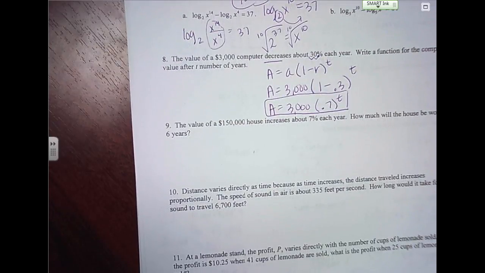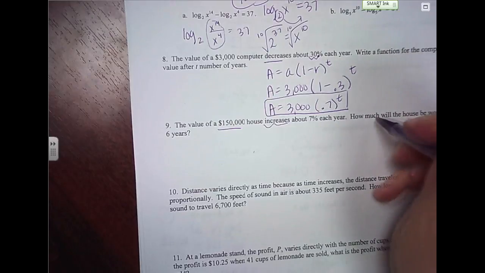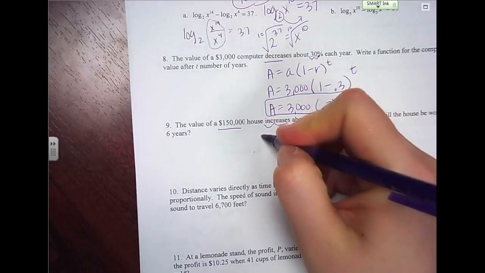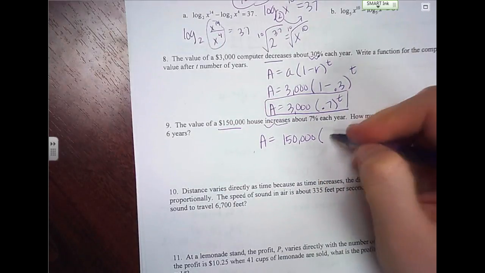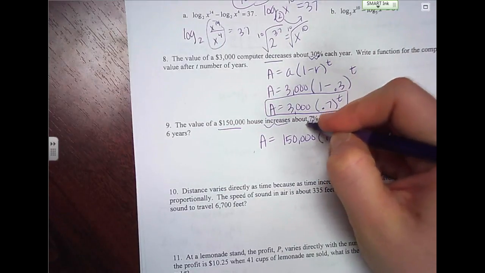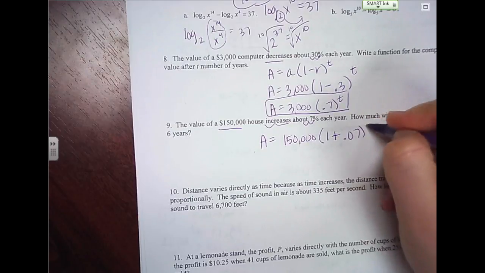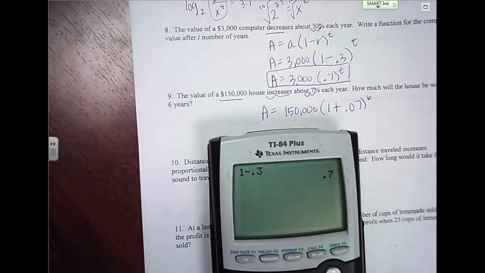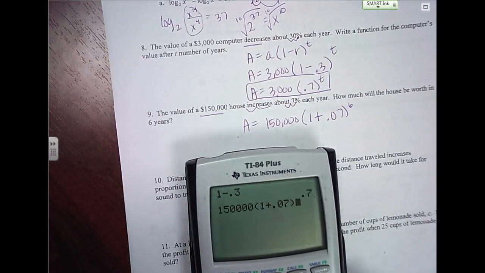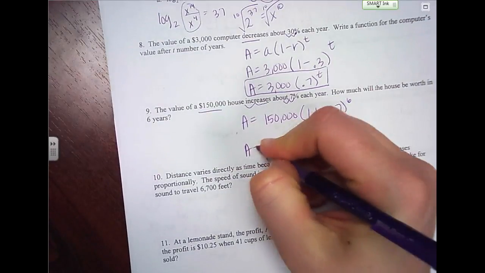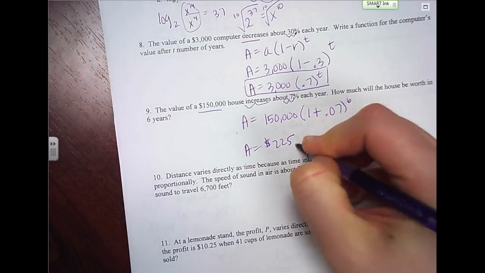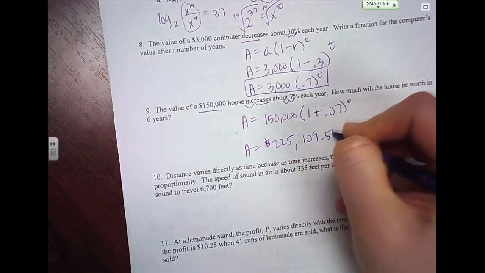Number 9, the value of a $150,000 house increases. How much will the house be worth in 6 years? So we're going to find capital A. So it starts as 150,000. It's increasing. Move the decimal place over, so 0.07 to the 6th power. And that you can just put in your calculator. So 1 plus 0.07 to the 6th. So 225,109, we'll say 55 cents.